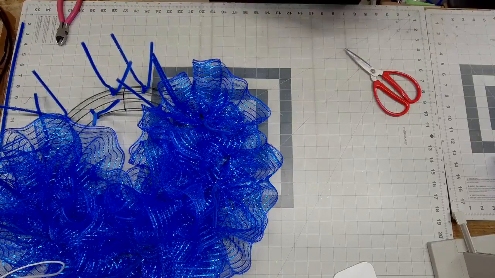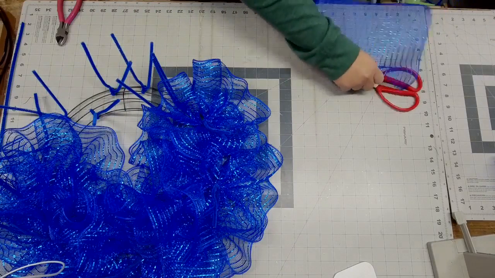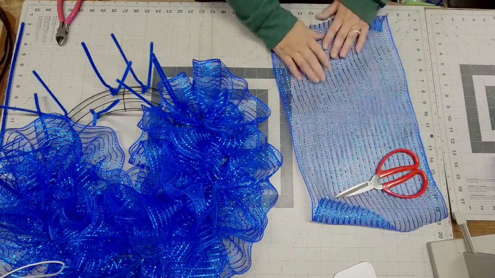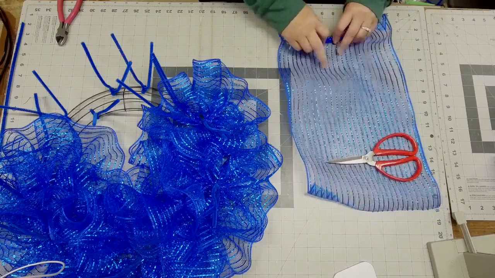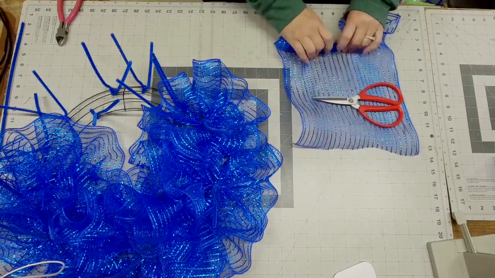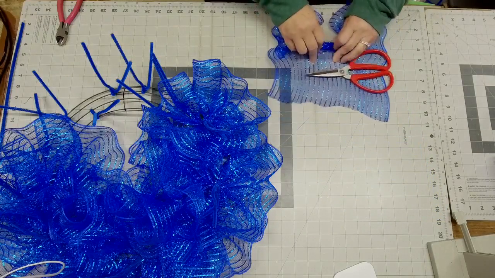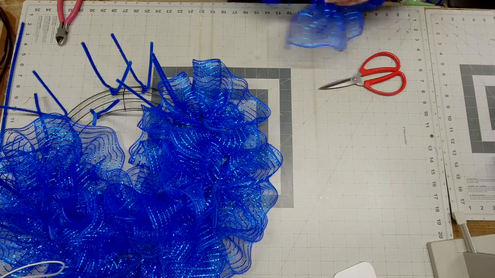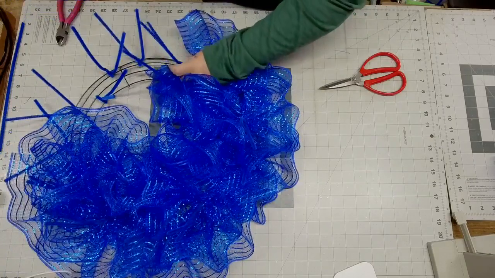So this is the difference between a good quality deco mesh is coverage and the overall look when you're finished. No frays, if you notice, because I used the wood burning tool to cut my mesh.